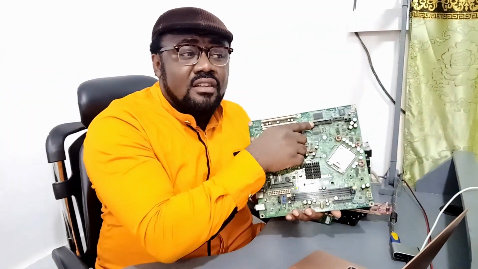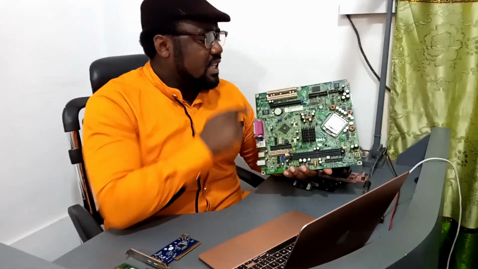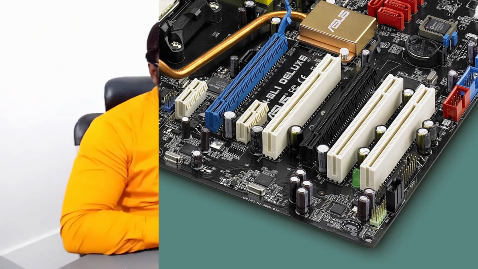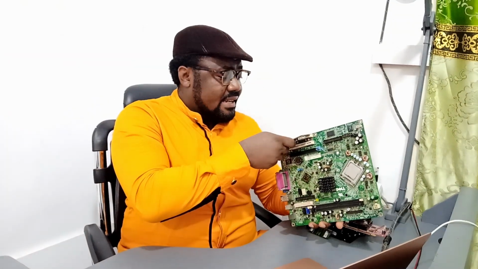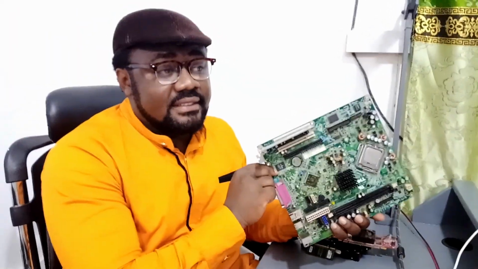Modern computers are no longer having it, and things will change. In the next 5 years, a number of things will change. Are you with me? So this particular slot, don't forget it. It is called the PCI slot. So when I see this, I can know immediately that it is for the PCI slot. So when I connect this, you see that it fits in perfectly.